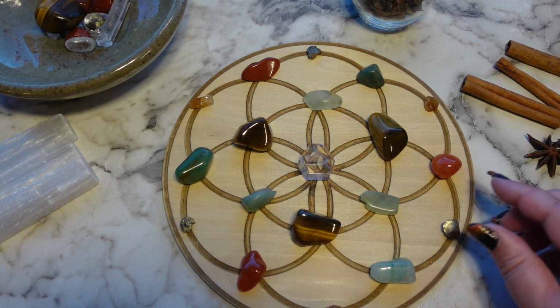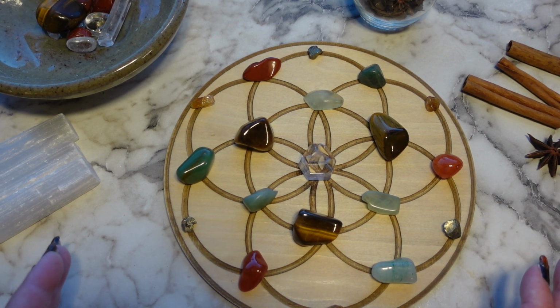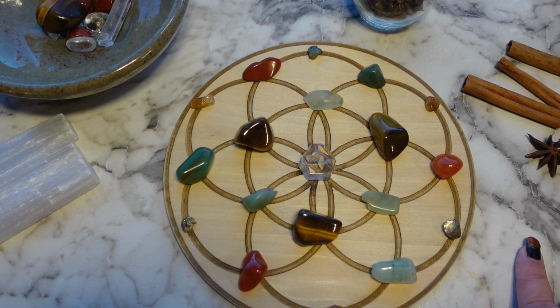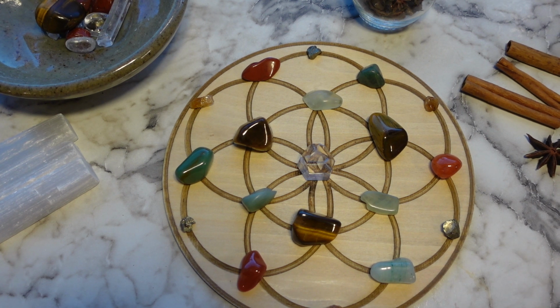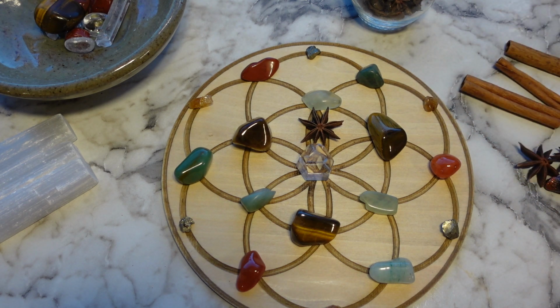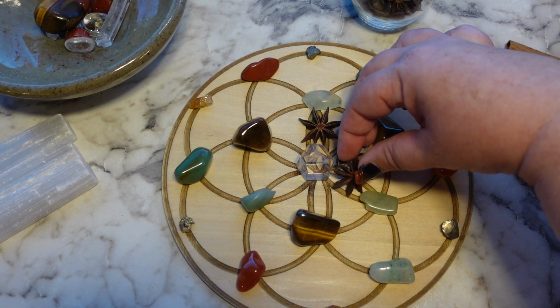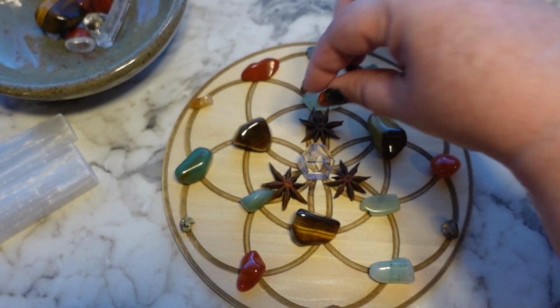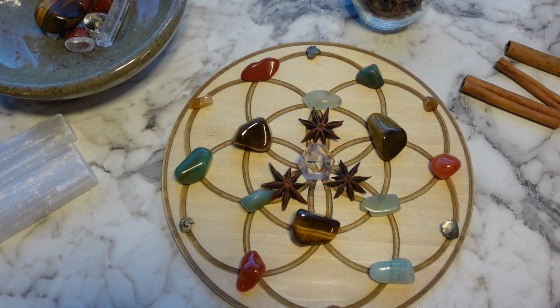Oh, see? I think that looks perfect. I don't even think I'm going to add the cinnamon or the star anise. Let me look at something. If I put the star anise like this, do I hate it or do I like it? I kind of like that.